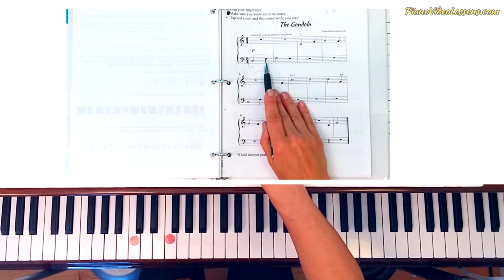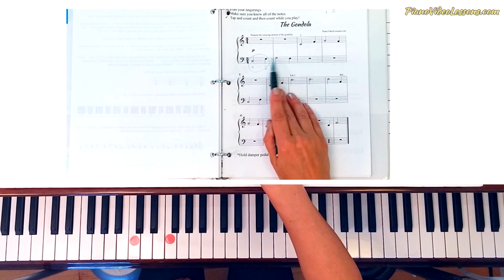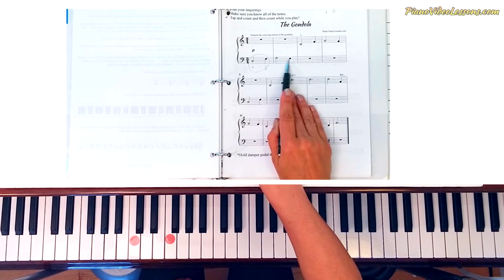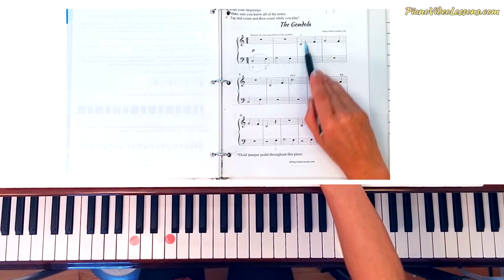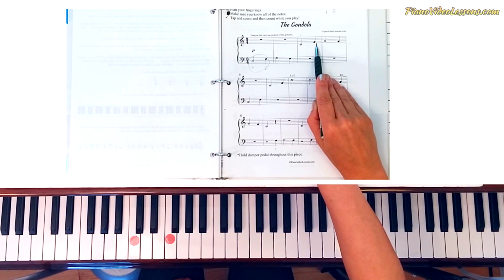So here I have line to space. Is that a fourth? Nope, too close. It's neighbors. And then space to line. Is that a fourth? It's not, is it? Then we have line to line, not a fourth. Line to space. Is this a fourth?